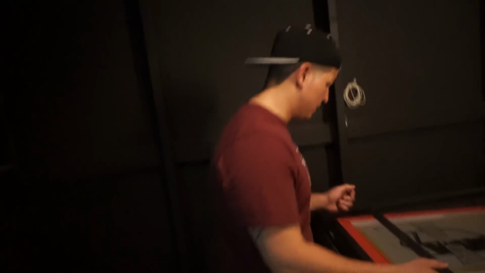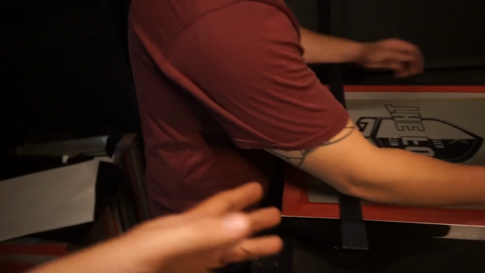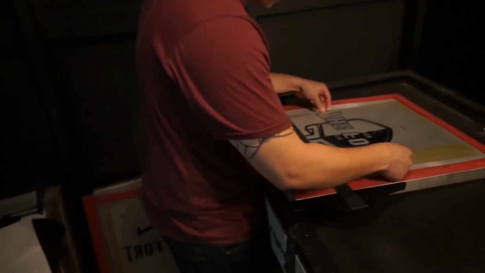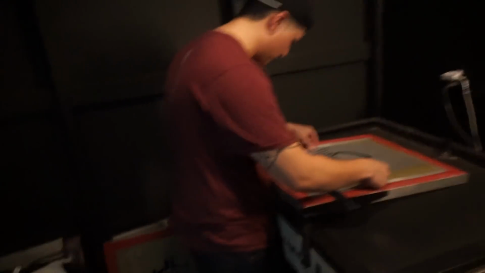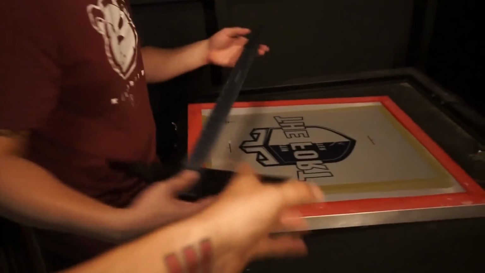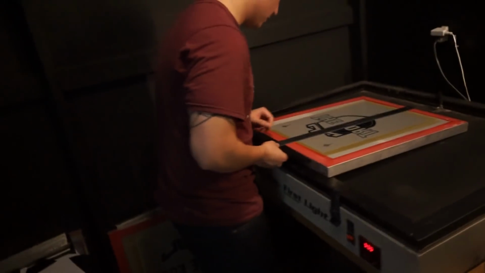The screens that we use here are the manual screens. They are 20 by 24. A lot of people ask me this question. If you want to go ahead and use the bigger ones, like the ones for the automatic machine, it's gonna work out perfect. You just gotta burn the image different for a different screen size.